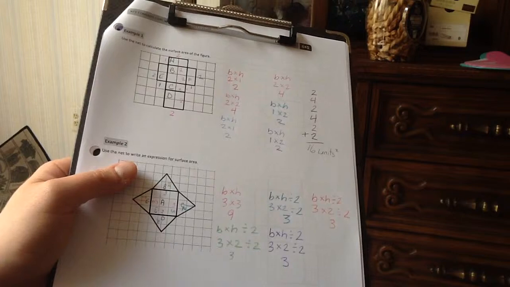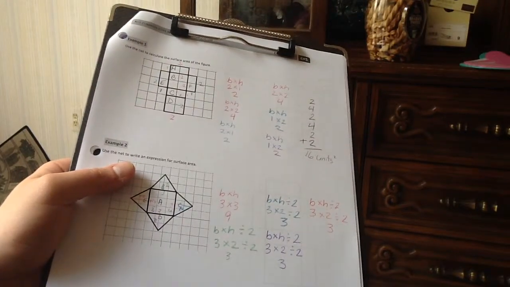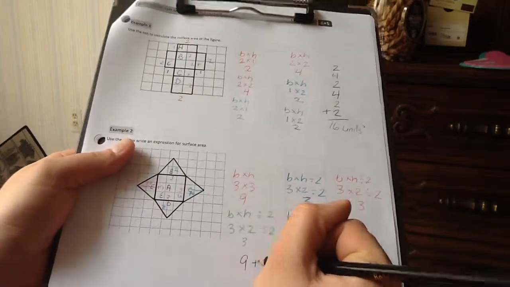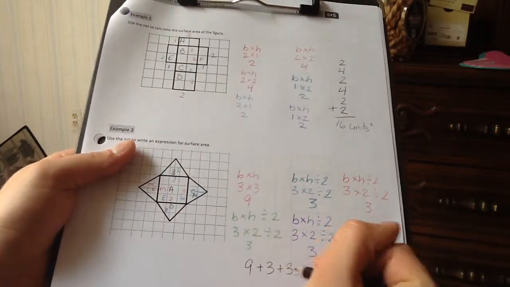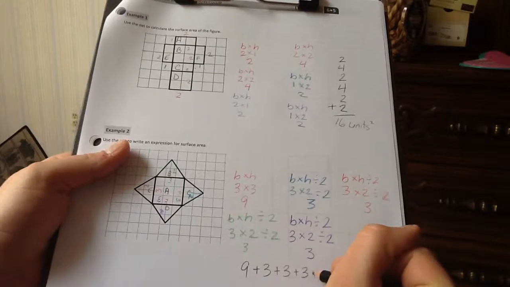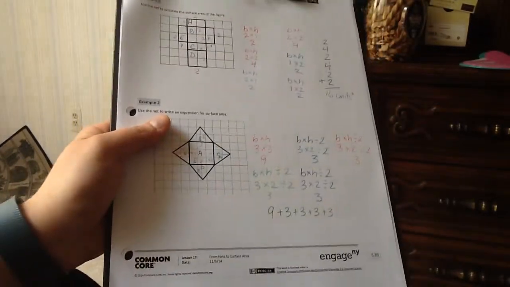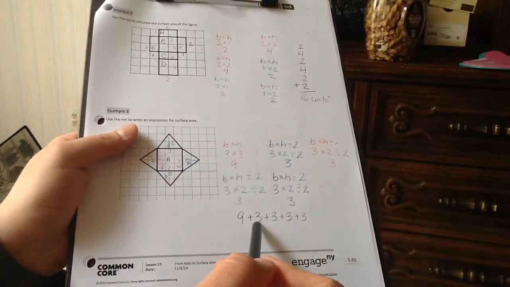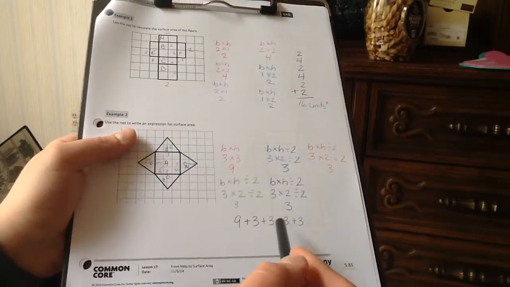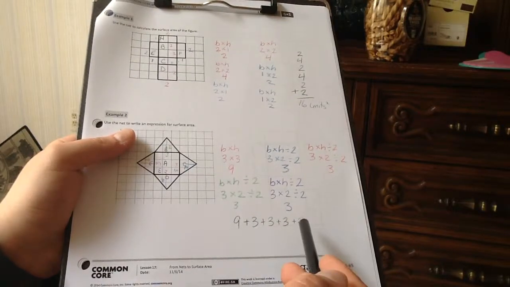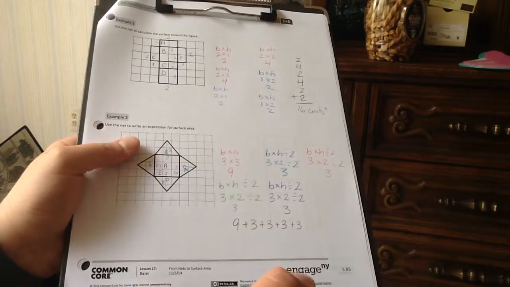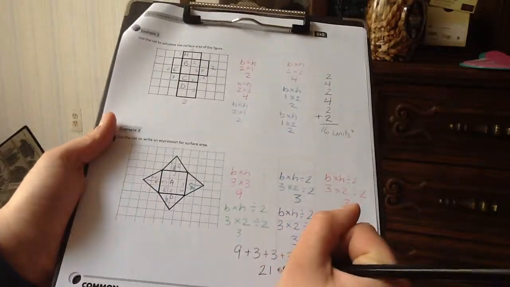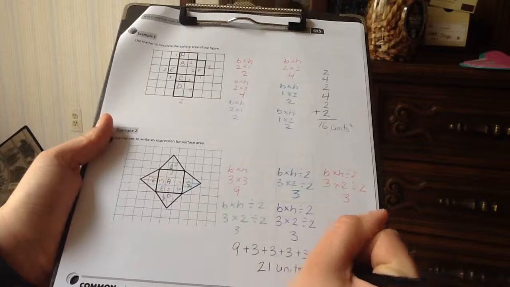So now that I have my 5 individual areas, to find the total surface area of my square pyramid, I add up those 5 areas, which is 9 plus 3 plus 3 plus 3 plus 3. 9 plus 3 is 12. 12 plus 3 is 15. 15 plus 3 is 18. 18 plus 3 is 21, making my total surface area 21 units squared.